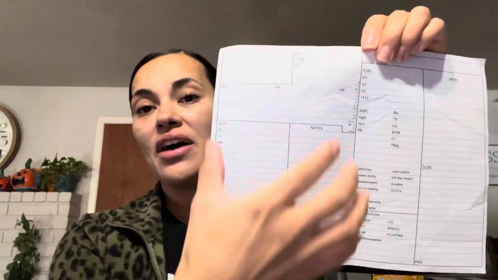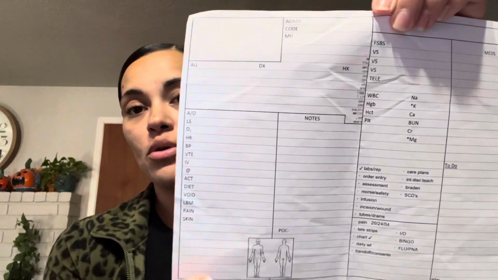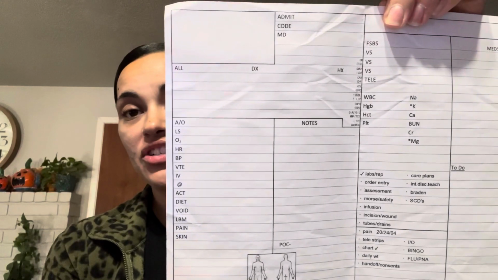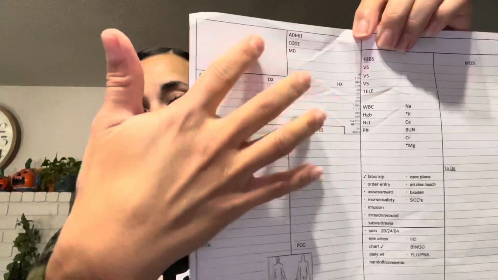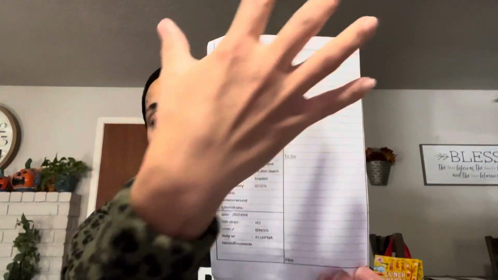And then say I came back a second day, I would still have this core information because most of that information doesn't change. It's the same patient, same code status for the most part. All this information basically stays the same. What changes are the labs and the meds for that day. So what I would do, I'd have a sheet like this, and I would have just this half sheet.